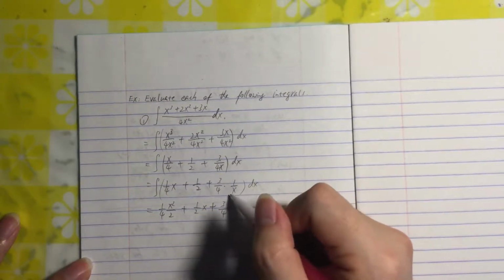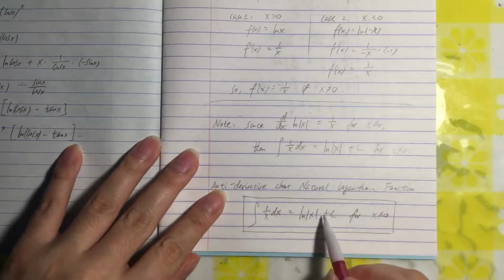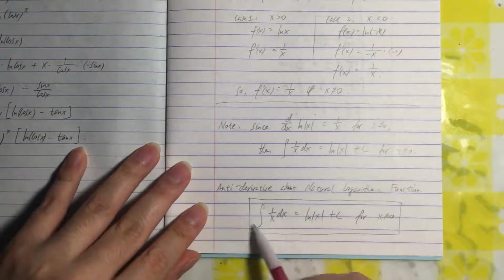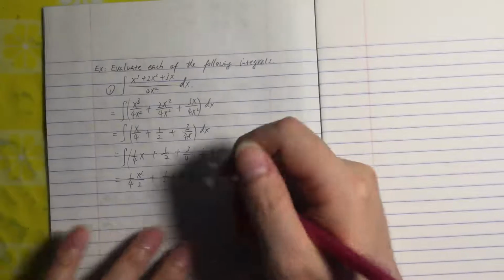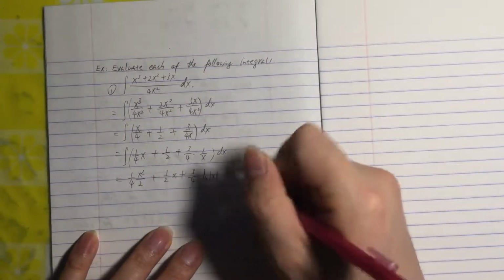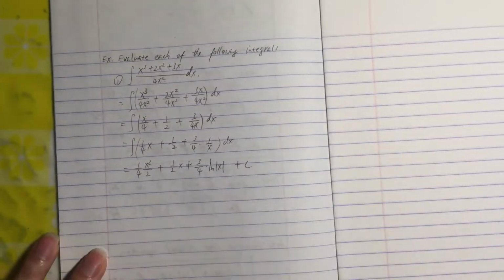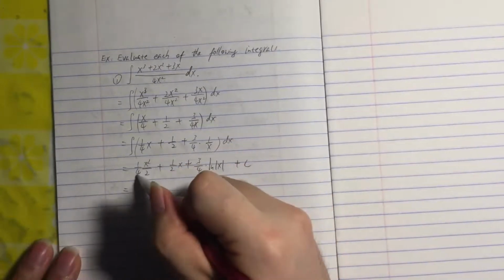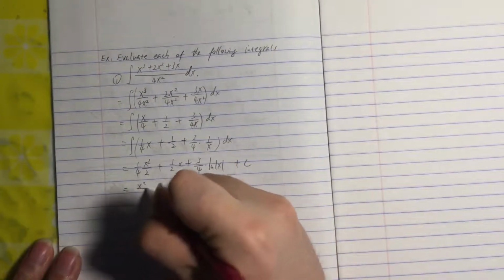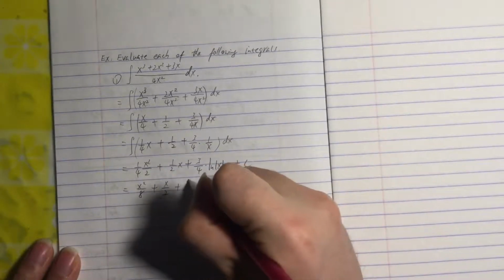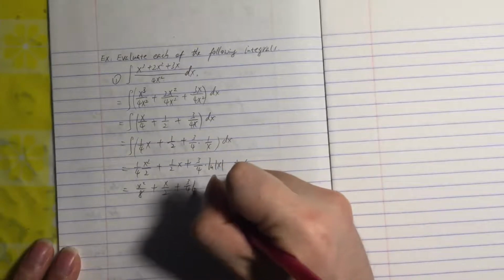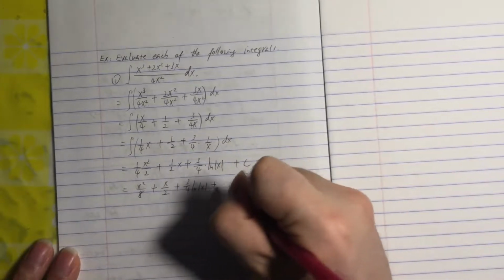For the third term, 3 over 4 is a constant multiple, so it stays the same. For 1 over x, its antiderivative is ln of absolute value of x, plus c. Then if we simplify, 4 times 2 is 8. We get x squared over 8 plus x over 2 plus 3 over 4 ln of absolute value of x plus c. That's the integral of this function.